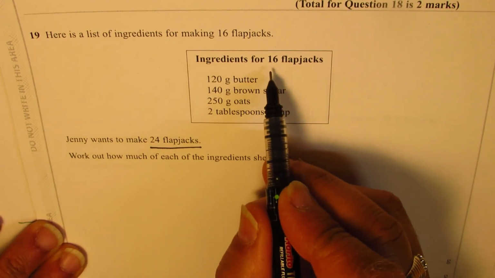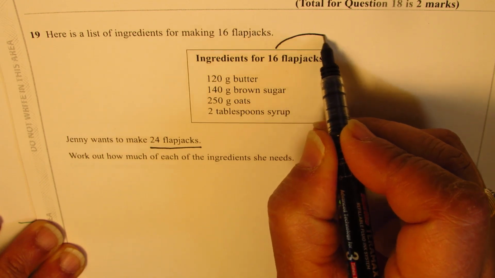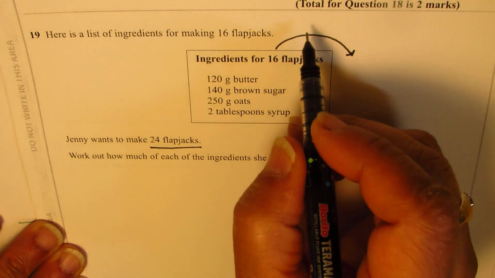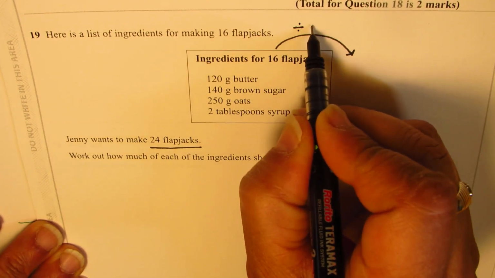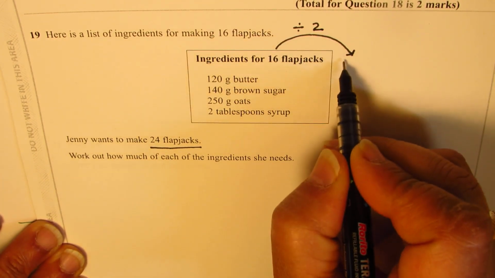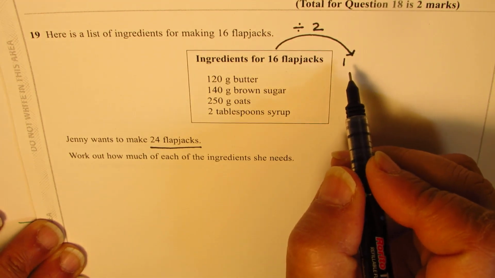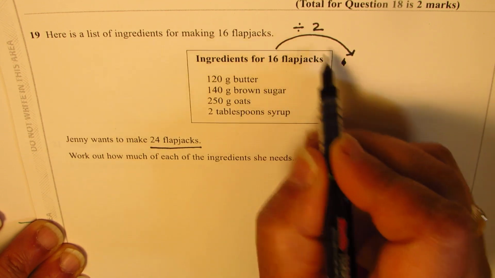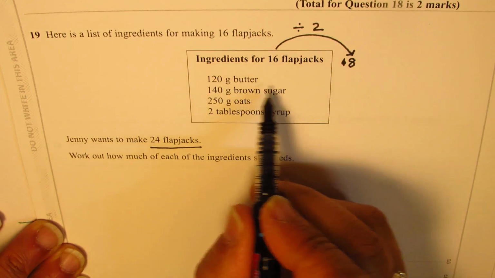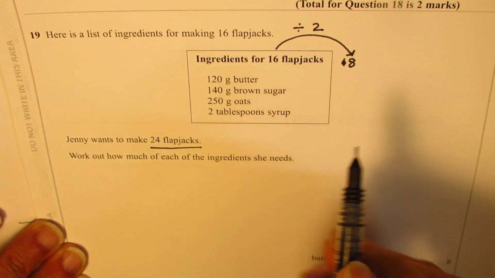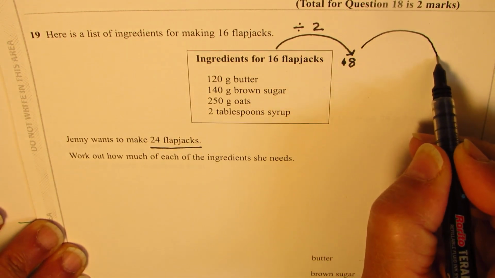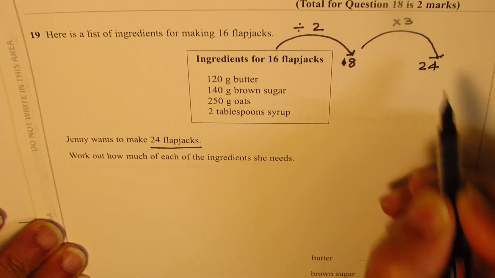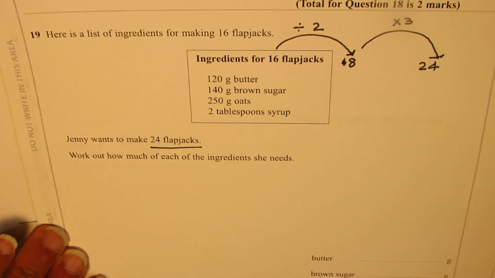Now, from 16, getting to 24 will be difficult, right? So what we should do here is we can actually divide this by 2. So we'll get how much for 8, right? And then we'll multiply by 3, right? So we'll do it in 2 steps. 16 divided by 2 is 8. So we'll write each ingredient for 8. And then we are going to multiply this by 3 to get the answer for 24. Is that clear? So that is the strategy.